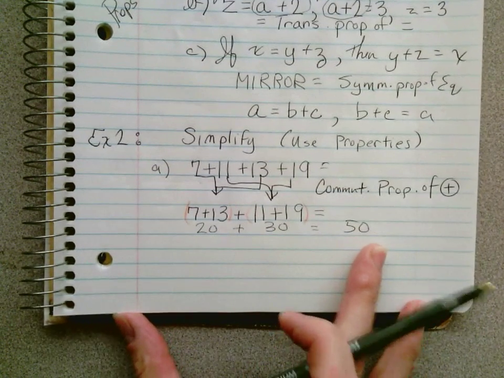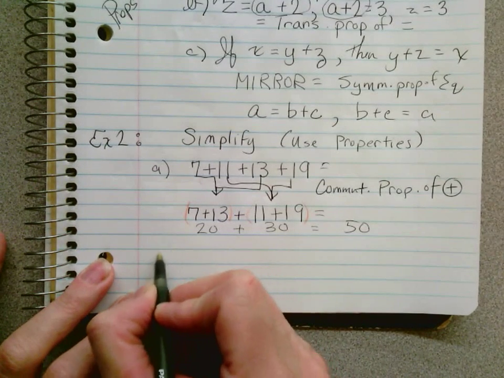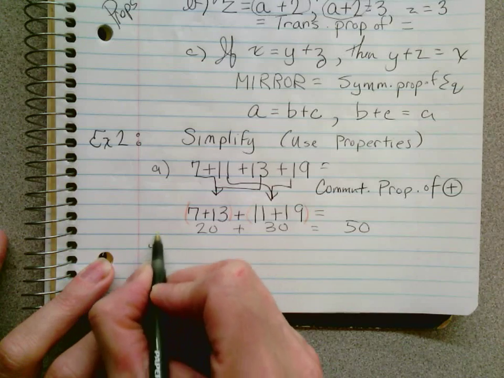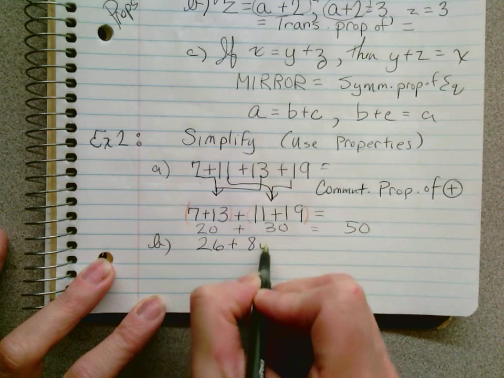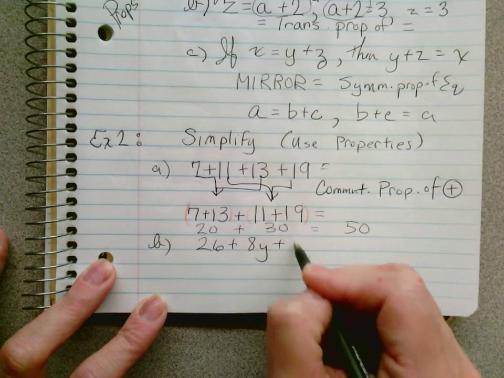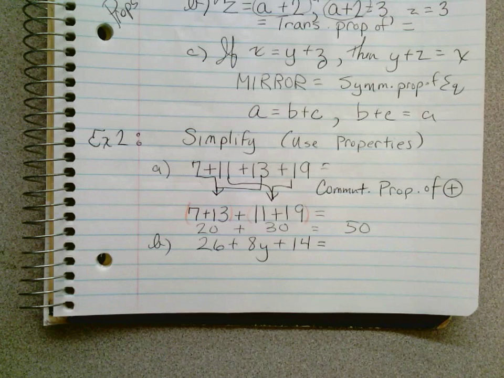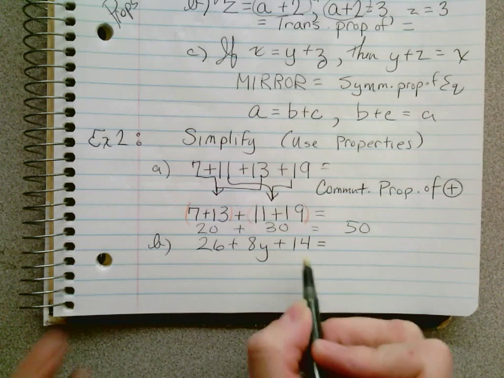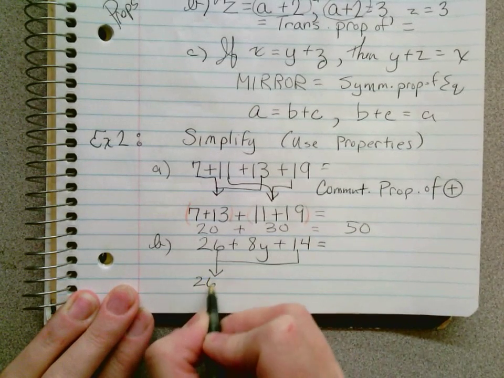Same goes for multiplication. I'm sorry, let me do B here. I don't want to move on yet. Same goes for letter B. 26 plus 8y plus 14. Okay, this is what they've started with. We're going to commute again. Which items would you say would be best slammed together? Oh man, your numbers, beautiful. I see 26 and 14.